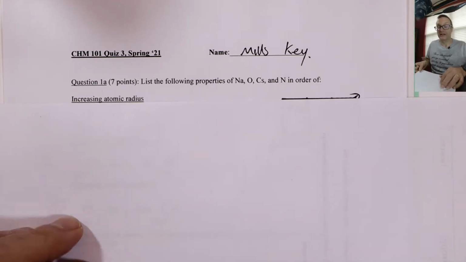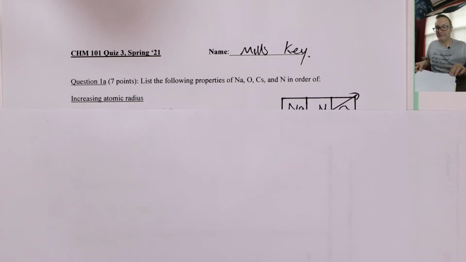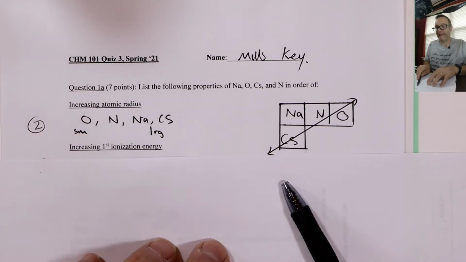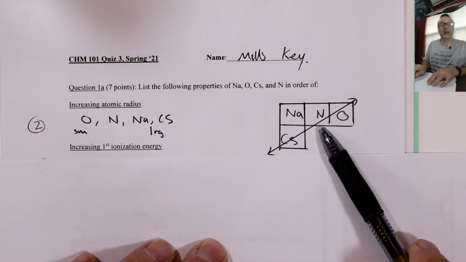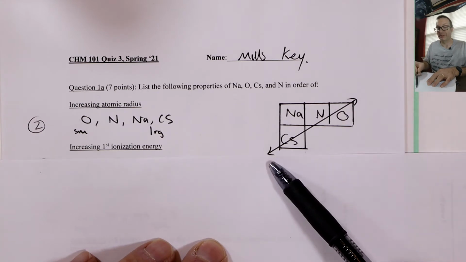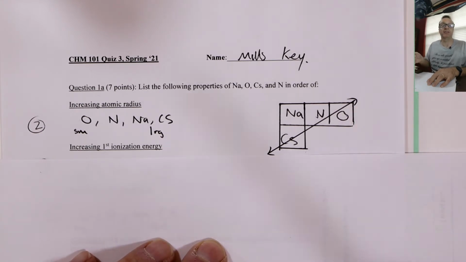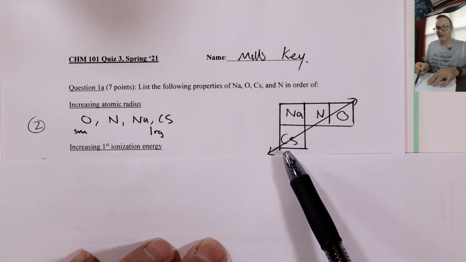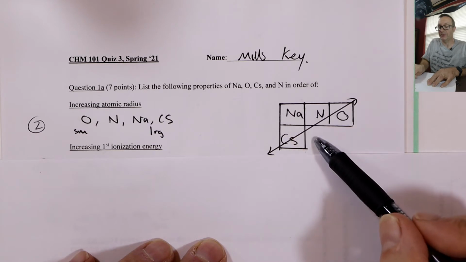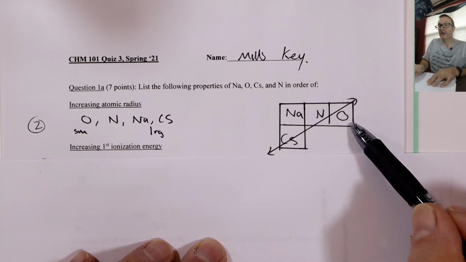Now remember the trick, draw a mini periodic table map, right? That's the trick, yeah? And then all trends in the periodic table are diagonal, yeah? And it's the question of, well, which side, bottom left or top right is big, which one is small? Well, obviously the biggest atom in the periodic table is on the bottom, and it's on the left, okay? So cesium, and it's where they fall on that diagonal. So cesium, sodium, nitrogen, oxygen.